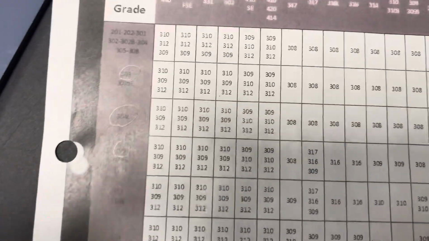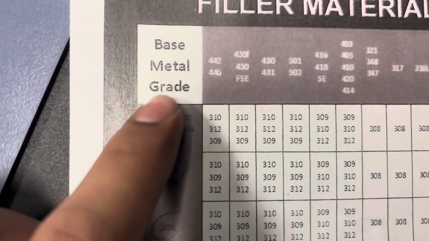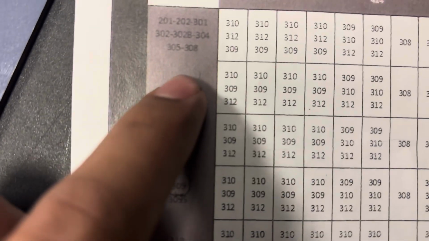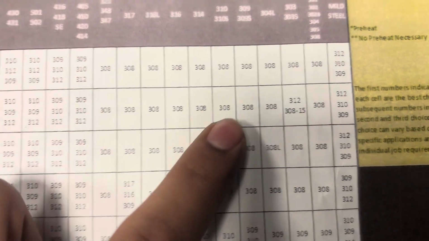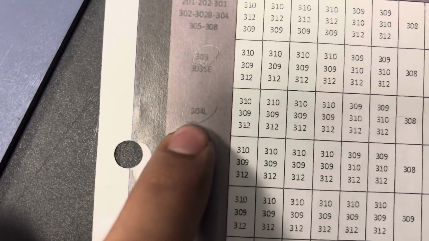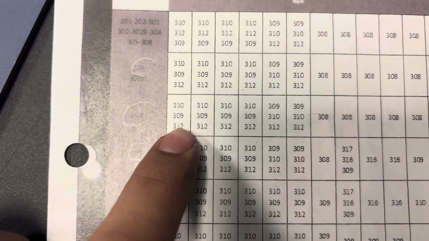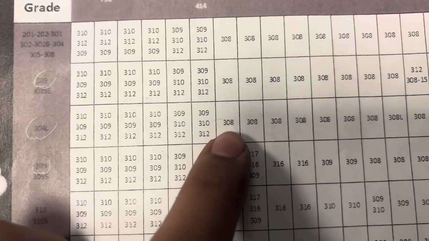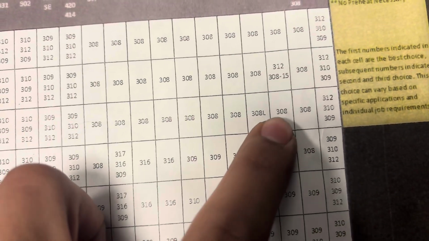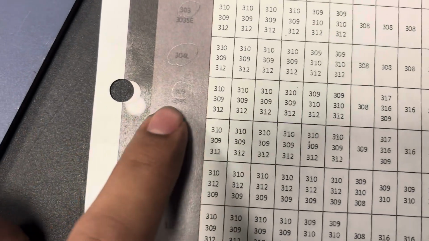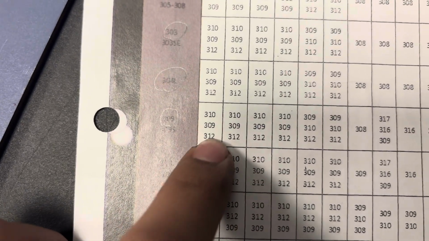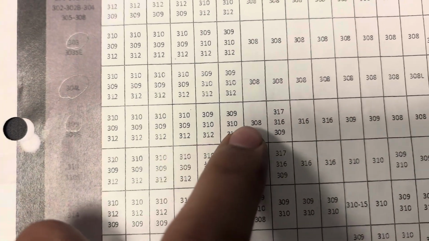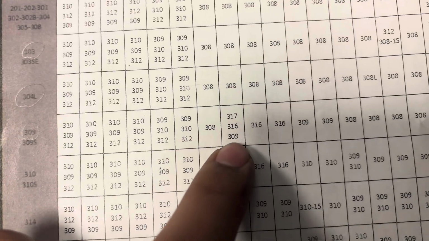And right here is the stainless steel chart. Right here we have the base metals. There's 303 right there. It could be welded using 310, 309, 312, 308, 315 filler wire. There's the 304 base metal: 310, 309, 312, 308, 308L filler wire. And then right there is the 309. It could be welded using 310, 309, 312, 308, 317, 316.